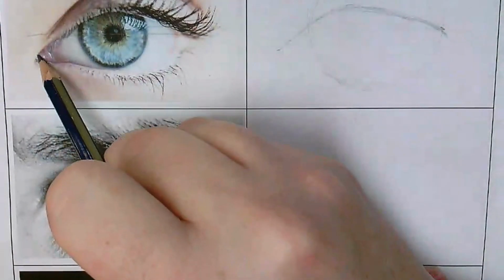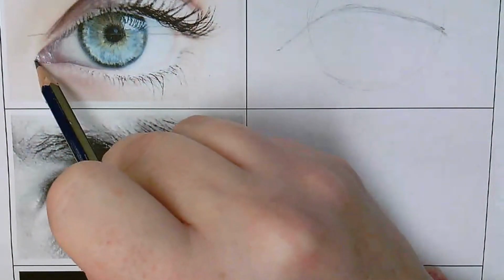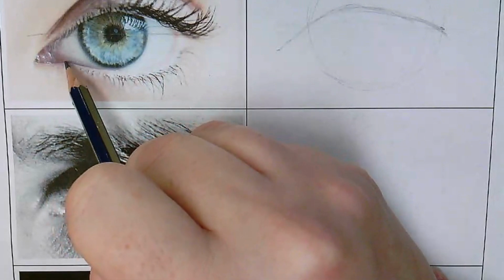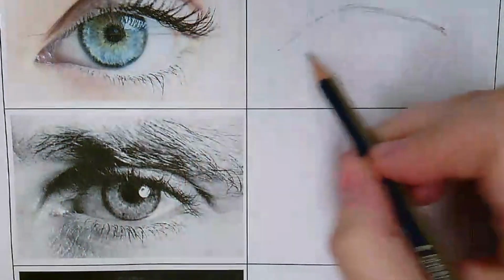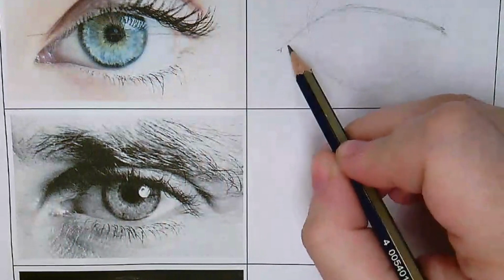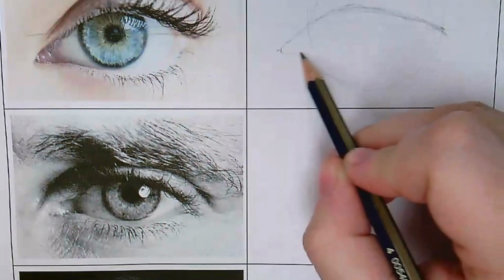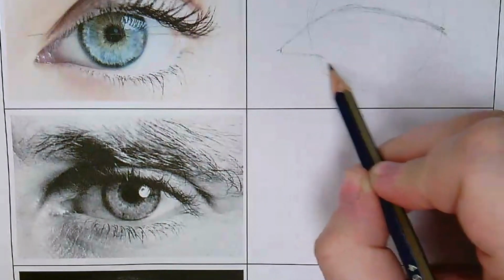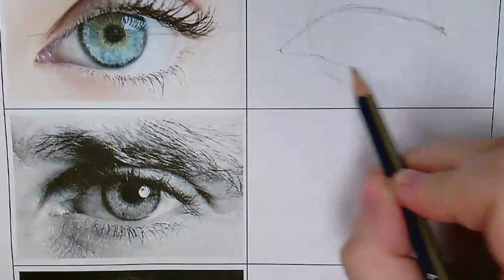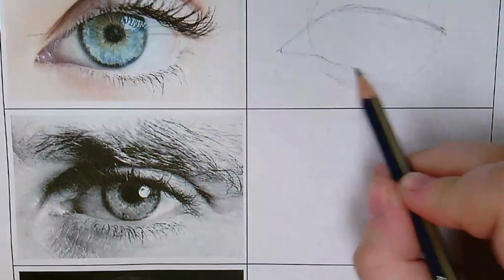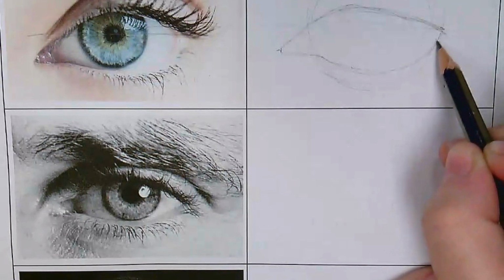Okay. I'm going to follow this around. The tear duct comes up to the eye, and then it's going to follow the shape of the eye around. So the tear duct, remember, is not on the eyeball, but it is going to come up to the eye, and then it is going to follow the shape of the eye around, and it's going to come up.